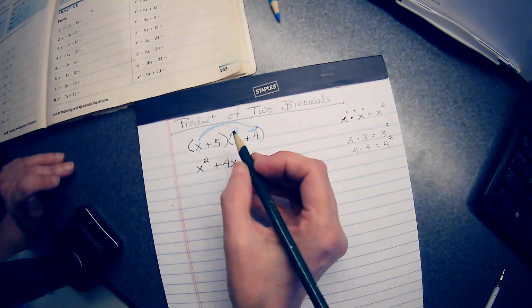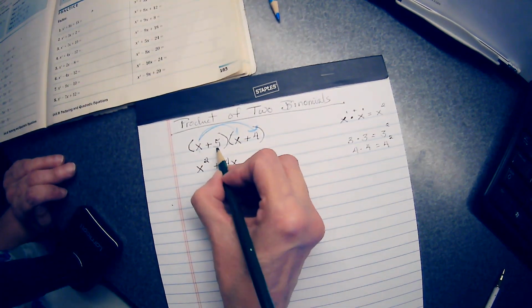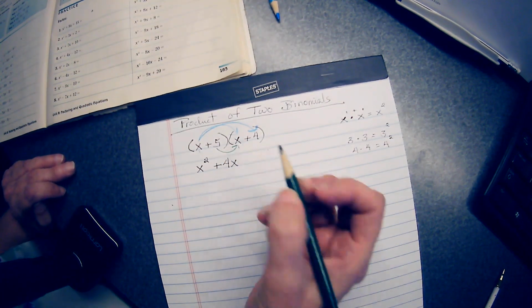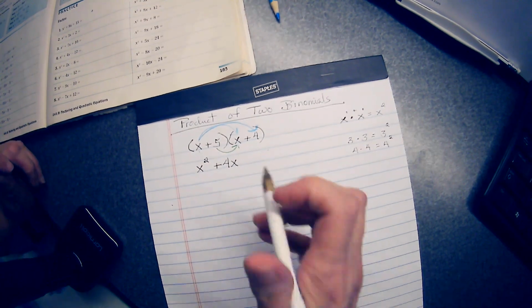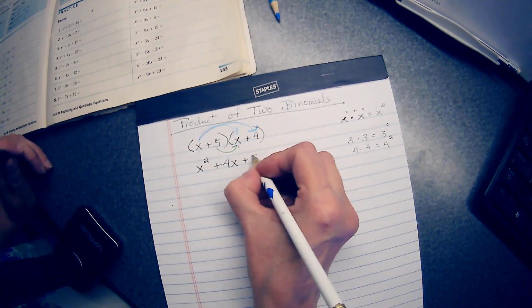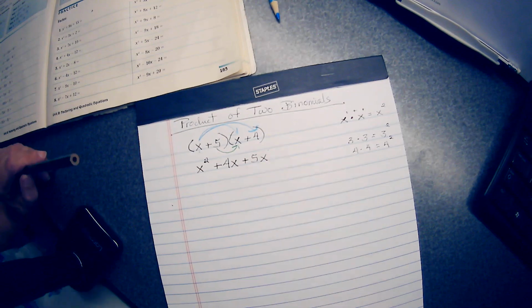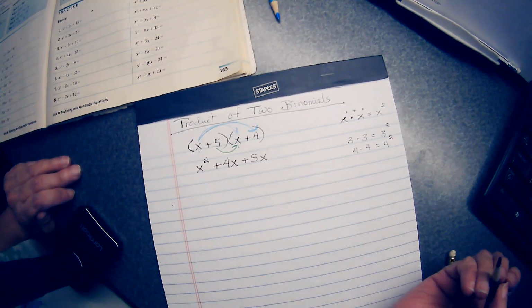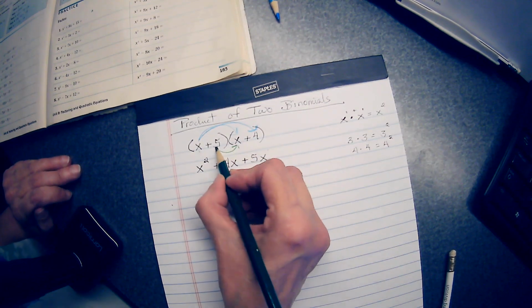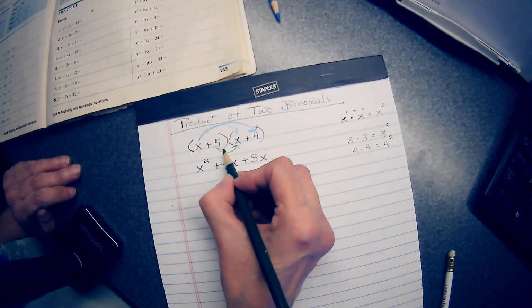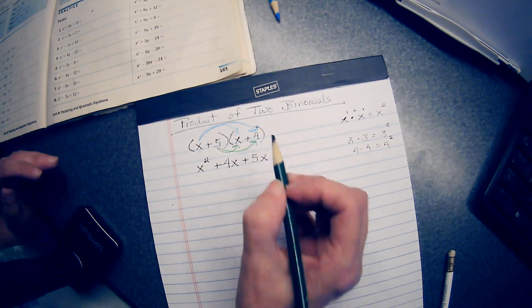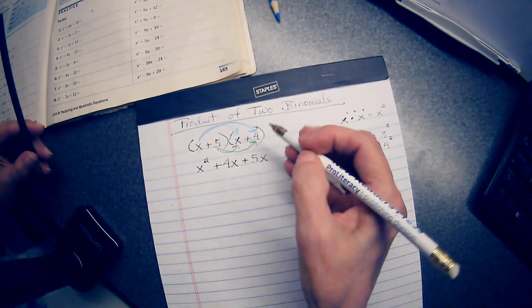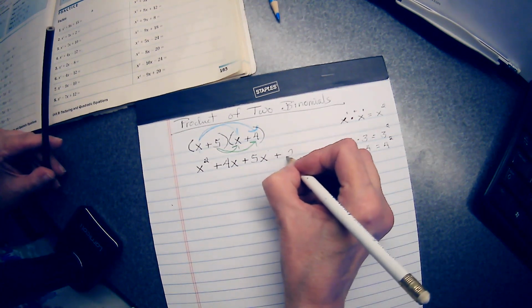We're going to crawl under and multiply 5 times x. And that just gives us 5x. 5 times an unknown amount. Then we're going to crawl under again, multiply 5 times 4. And 5 times 4 is going to give us 20.